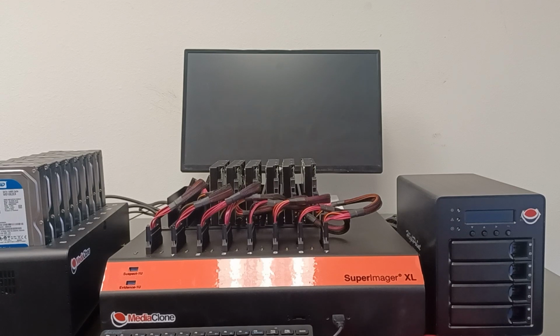Now we're going to plug in a USB mouse and USB keyboard and try to start the system. We'll see it in part 2.